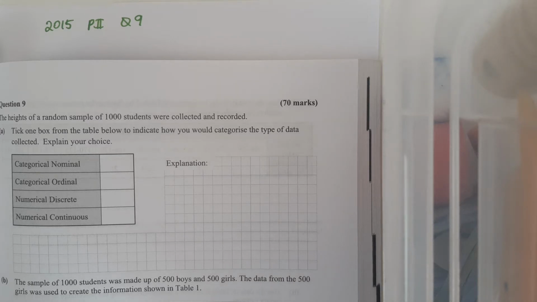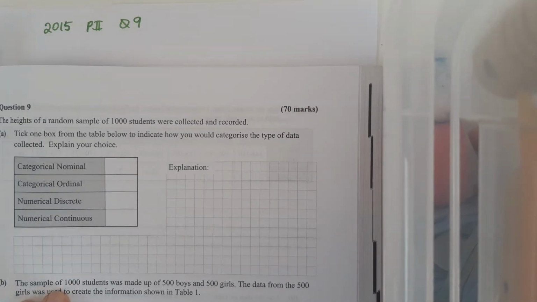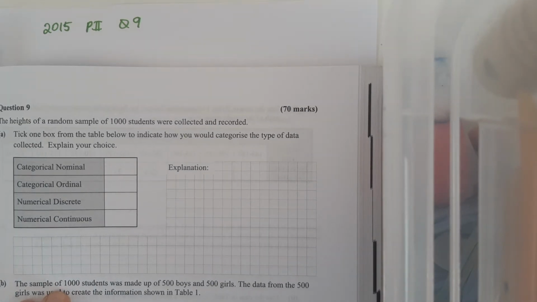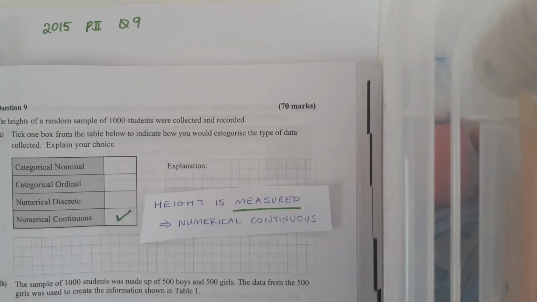This video is a run through of the solution for 2015, paper 2, question 9. So part A, first of all, we're given the information that we have the heights of a random sample of 1,000 students, and we want to categorize what type of data we're looking at there. So height is data that you measure, and measurable data is numerical continuous data. And our reason is just that height is measured, so it's numerical continuous data.